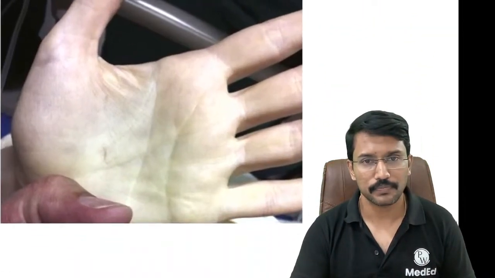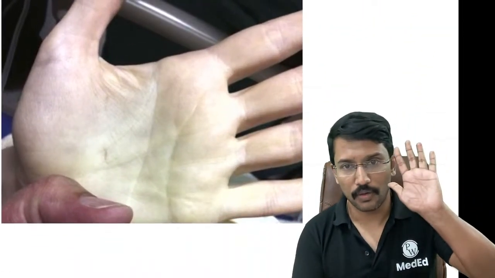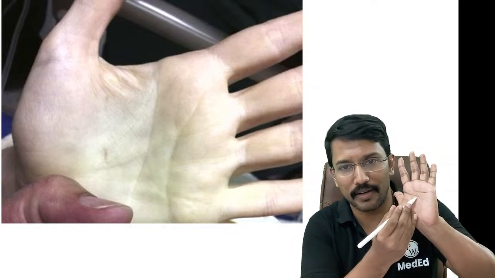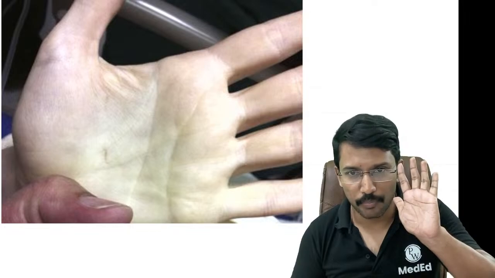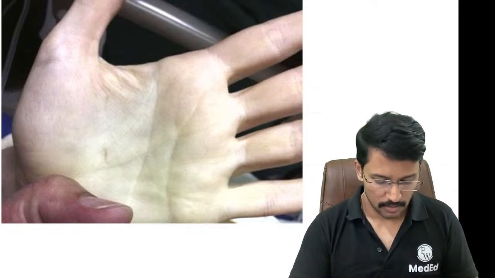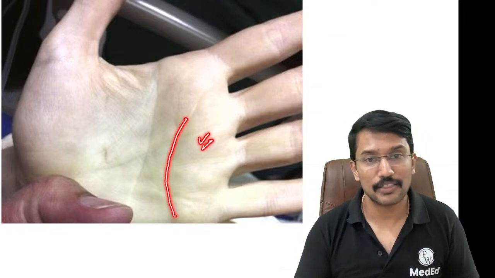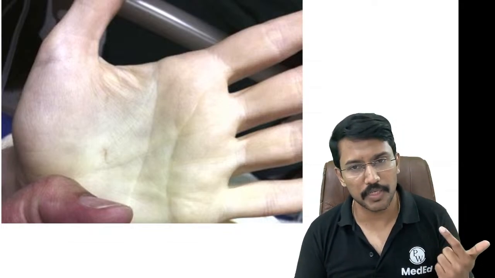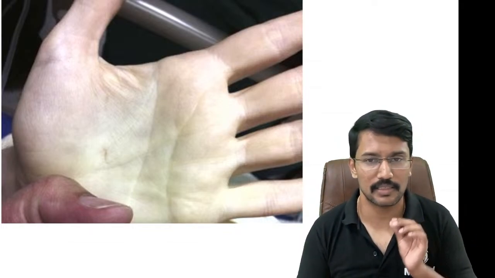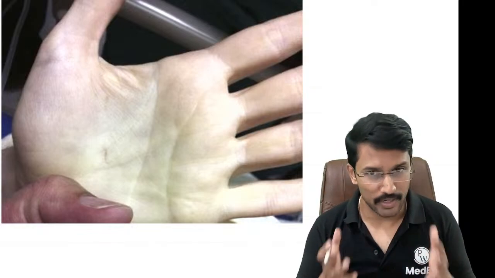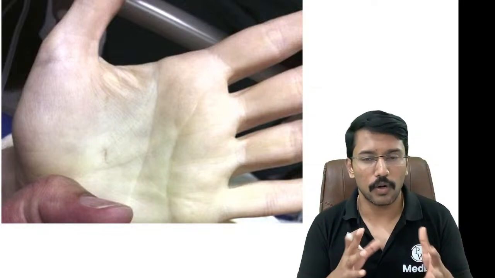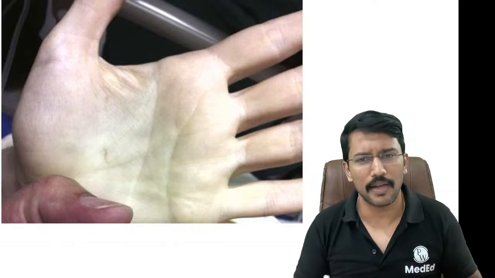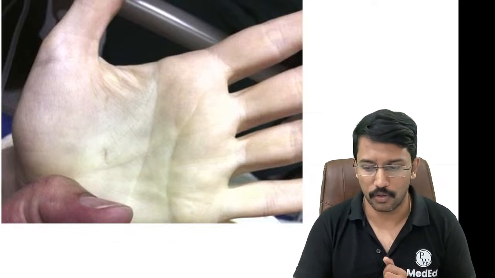Look at this palm. Look at my palms now, right? When you look at my palms, you can see that the palmar creases are quite pigmented compared to the rest of the skin of the palm. But look at this image. The palmar creases are as pale as the rest of the palms. That means this patient has severe pallor and this patient's hemoglobin is expected to be less than 7 grams per deciliter. Do I need the lab to gauge what could be the hemoglobin level? No, right? Clinically, we can get a rough idea about the anticipated hemoglobin level of the patient.